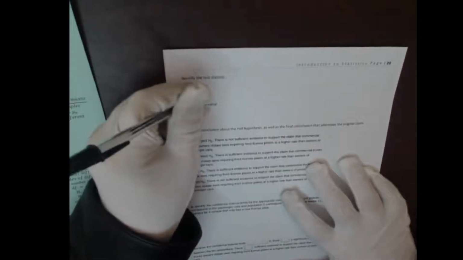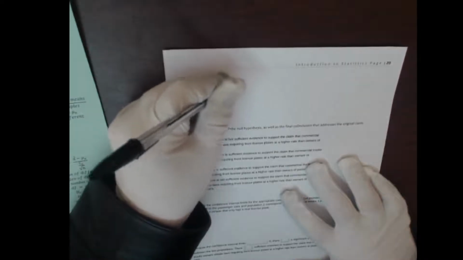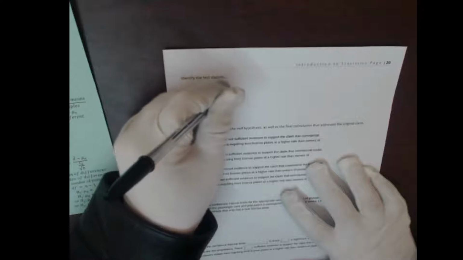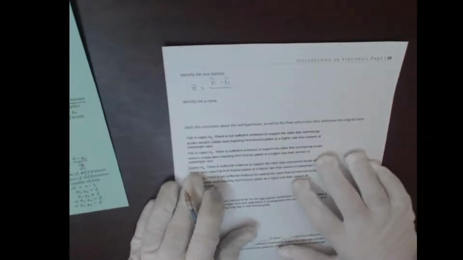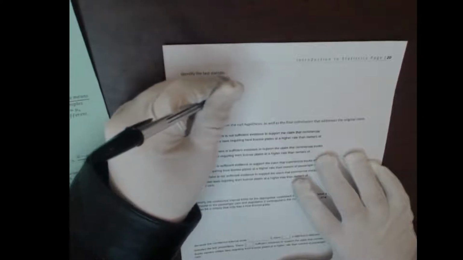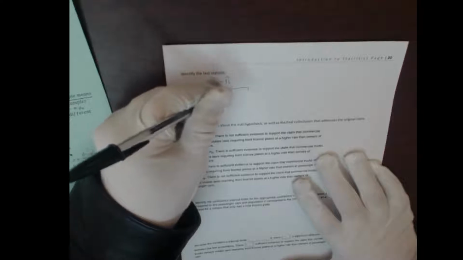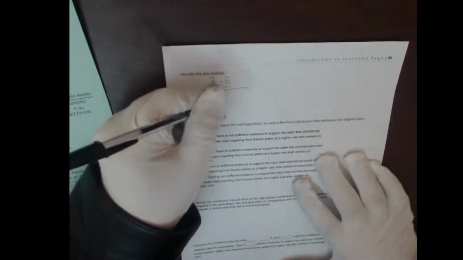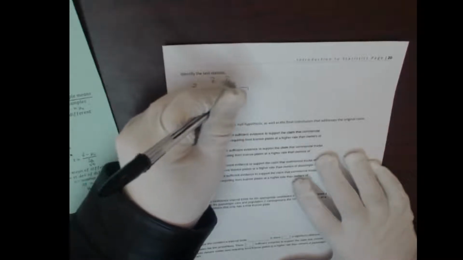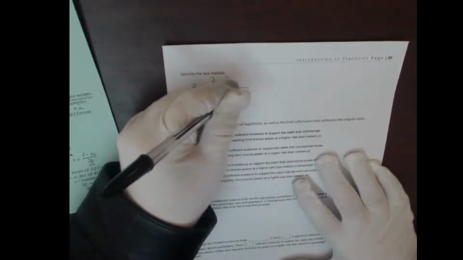It's really important that you write down the formula correctly. It's P1 bar minus P2 bar, so you subtract the two sample values from each other. And then down below we have a really big square root, which is P bar Q bar over N1 plus P bar Q bar over N2.